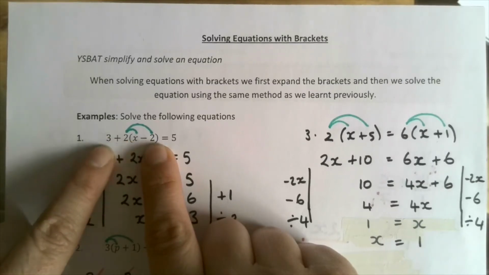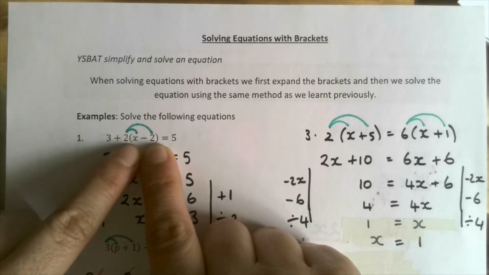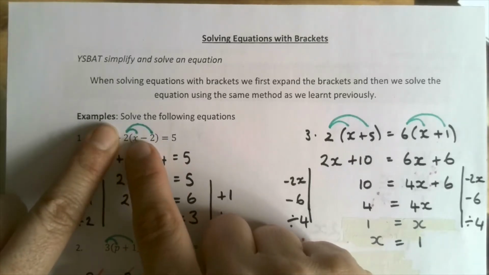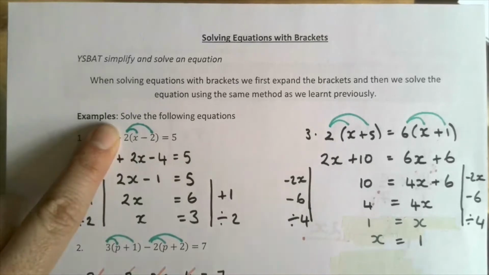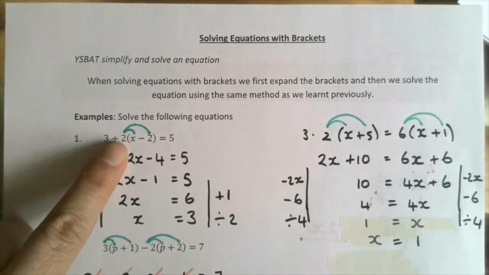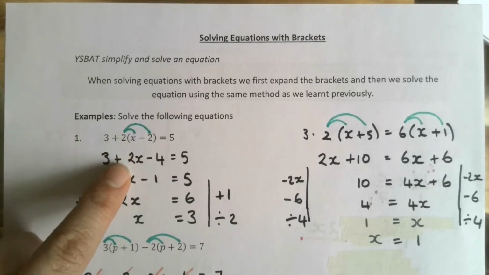Now it doesn't involve this bit here. A lot of people will make the mistake of simplifying that to 5 brackets x minus 2, but that would be wrong. It's only the 2 that gets multiplied on. And if you remember the way that we say that, I would read that as 3 plus 2 upon x minus 2.